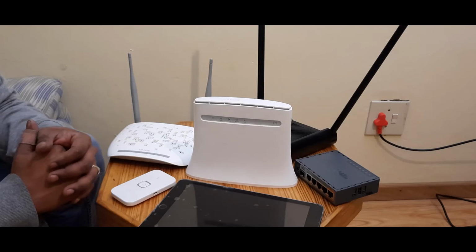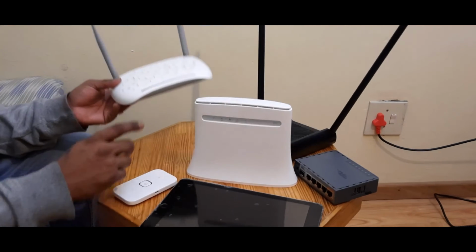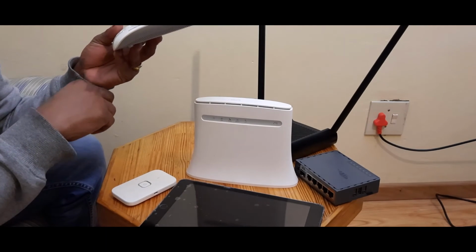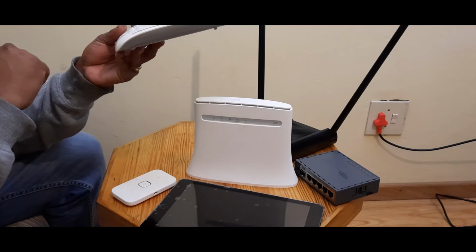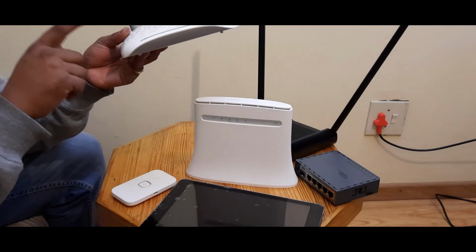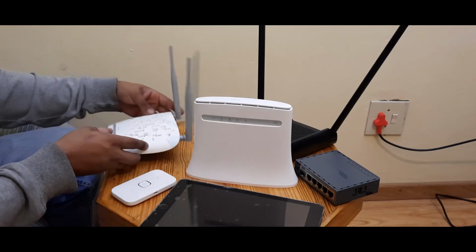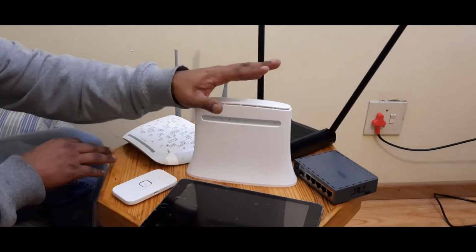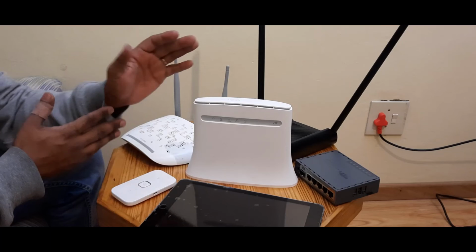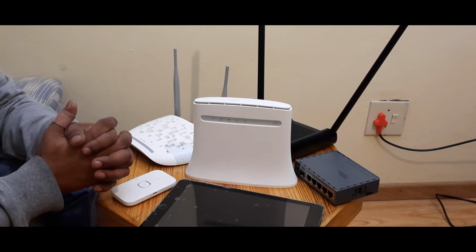I will be taking you guys on a journey where we will explore each of these. Unfortunately, I do not have ADSL in my area, so we would not be able to test the ADSL router. It is a technology that's being discontinued in South Africa as we are moving on to fiber and our cellular networks. Currently, I'm using a cellular device, an LTE modem.